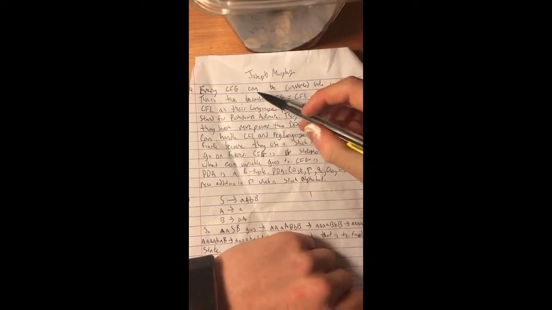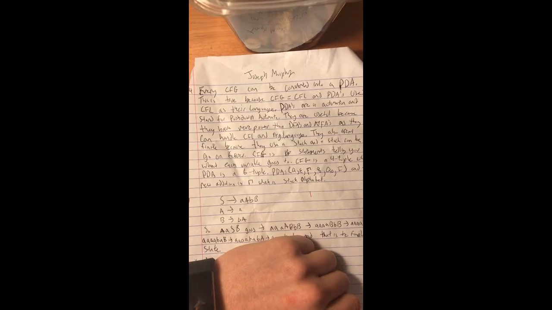And then this actually wasn't in the textbook, but this was from exam 1, the midterm, and I just thought it was very helpful, and it really helps with PDAs, because I didn't think the exercises in the textbook were that great with PDAs. So this basically shows you how every CFG can be converted into a PDA.